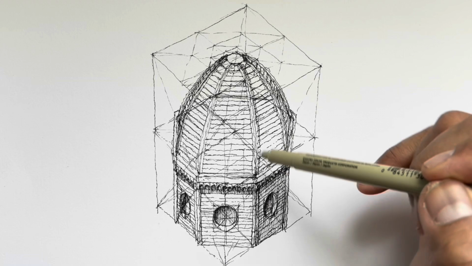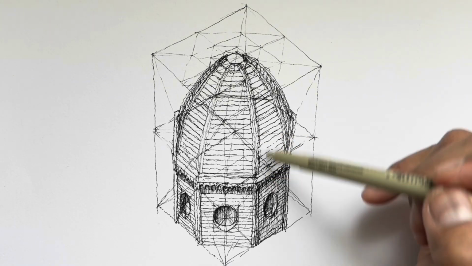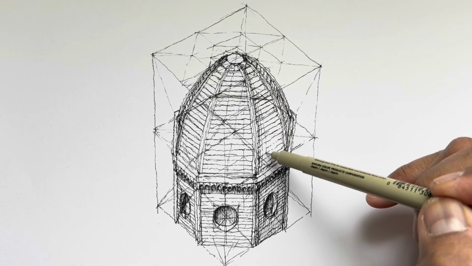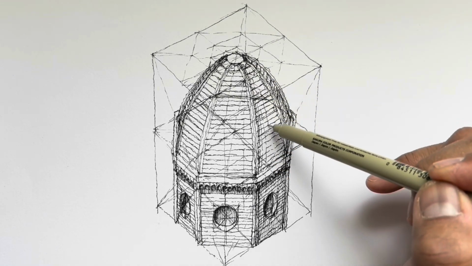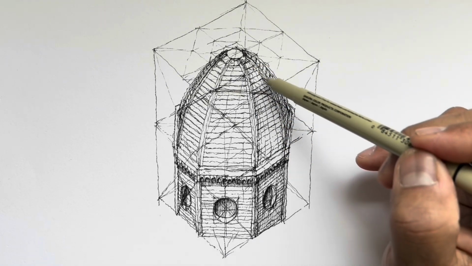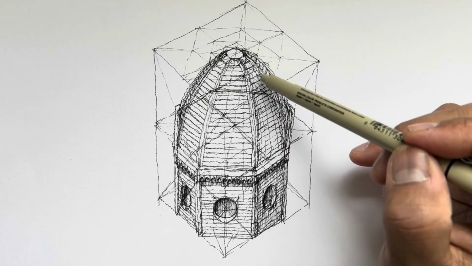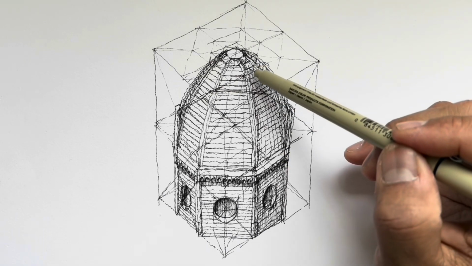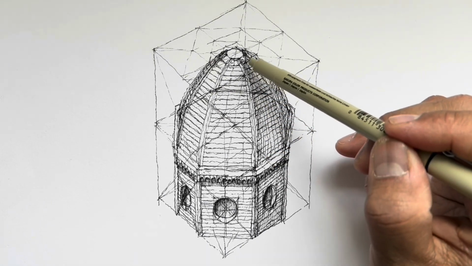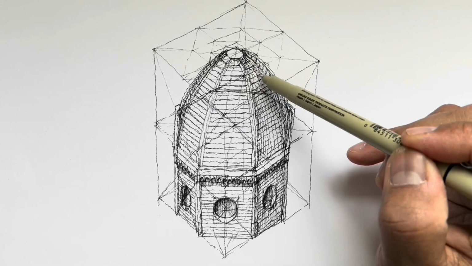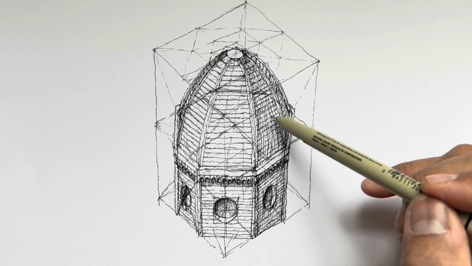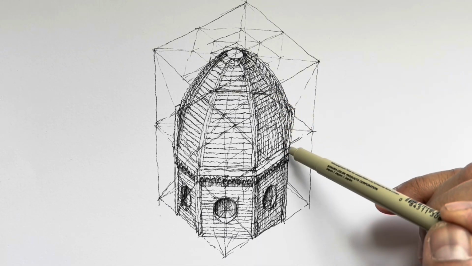So now back to the roofing of the dome, by simply adding lines instead of just straight vertical lines. The best way is to draw these fine lines following the shape of the dome. That will accentuate the curve, the round shape of the dome.